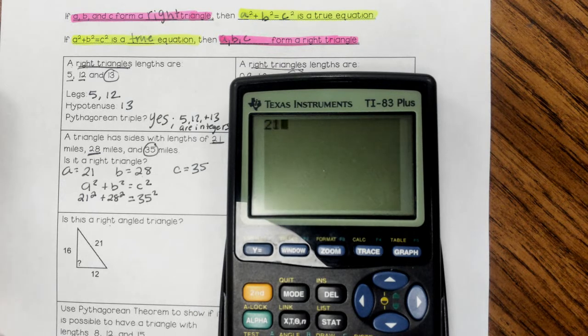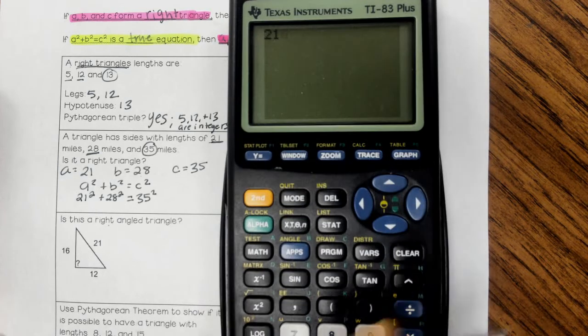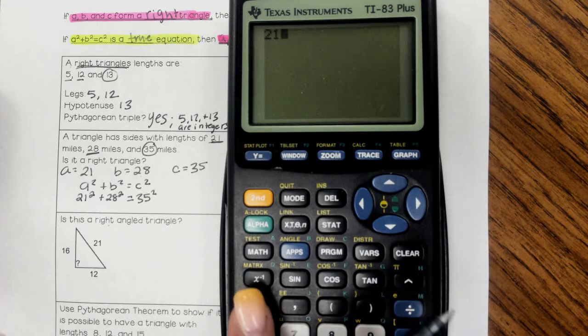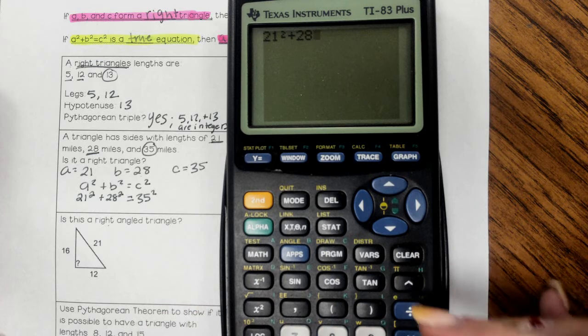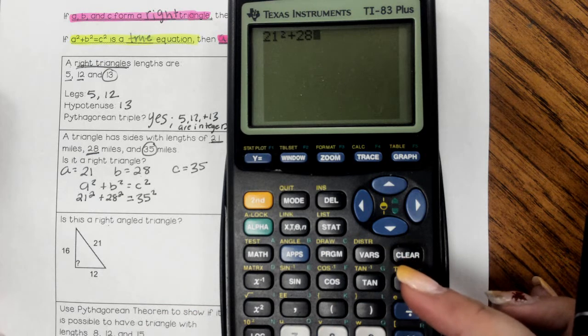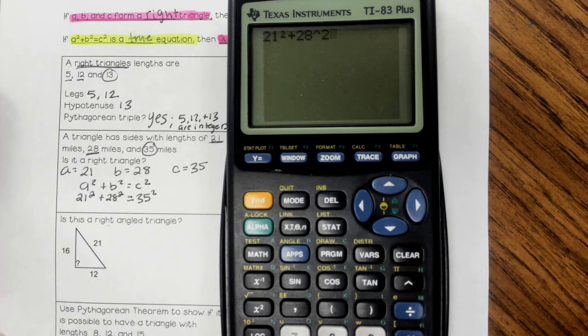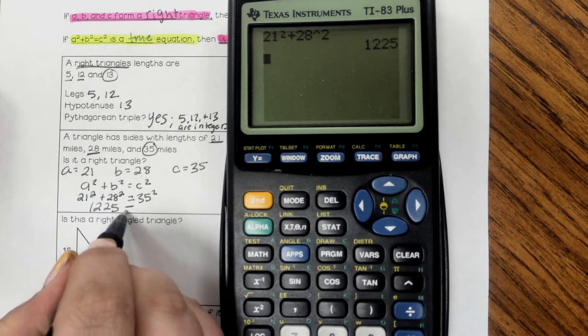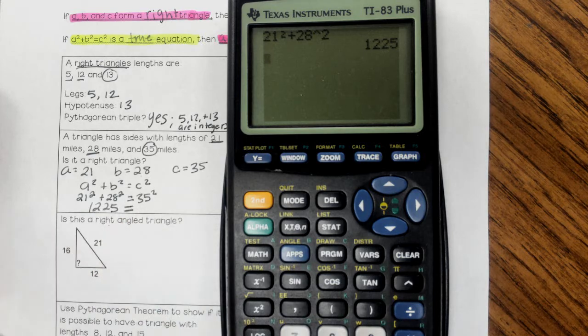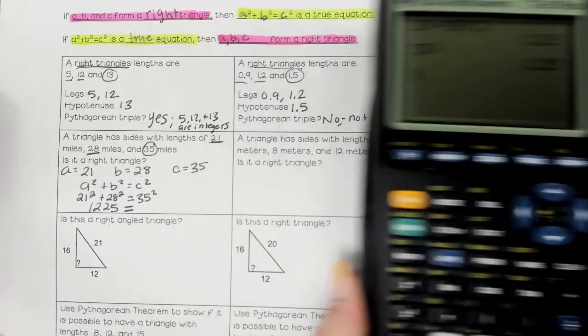Okay, we've got 21, and remember you can hit the x squared button to get the square sign to pop up. So 21 squared plus 28 squared. Another way you can get the square is by hitting the caret key. That will type in an exponent. So 21 squared plus 28 to the second power will get us 1,225. And on the right side, we've got 35 squared. And 35 squared is 1,225.